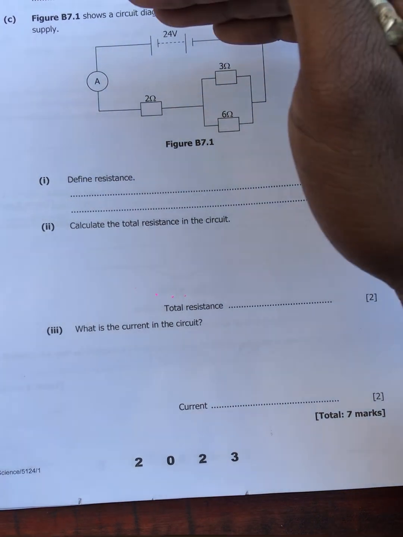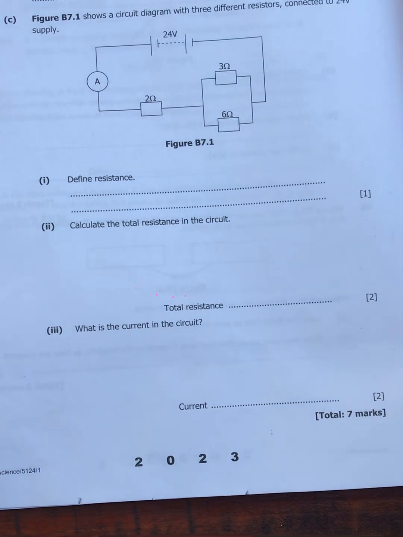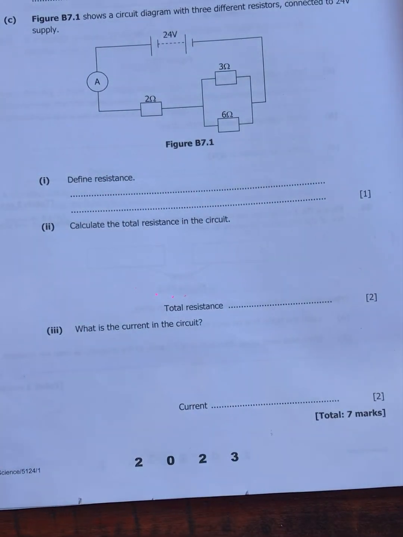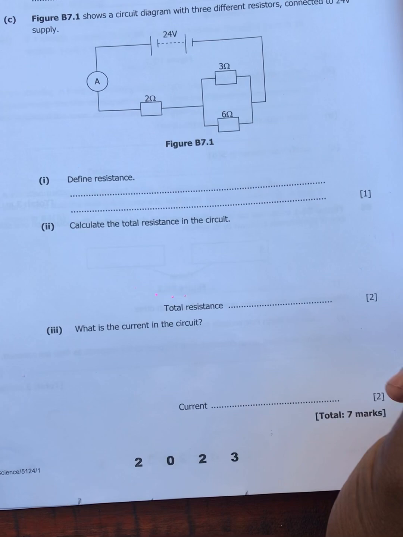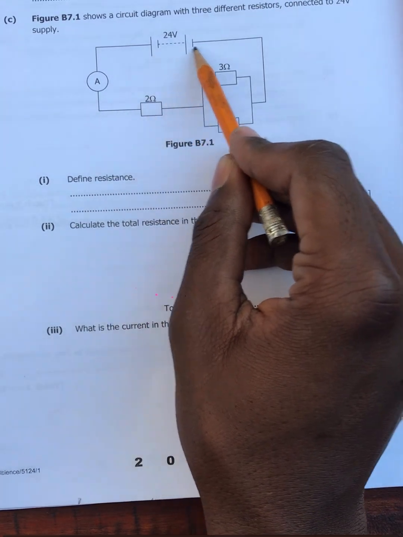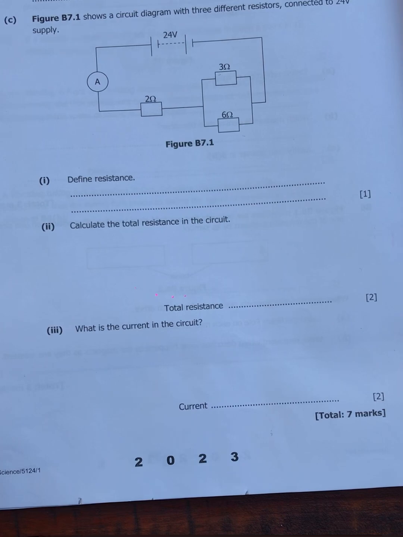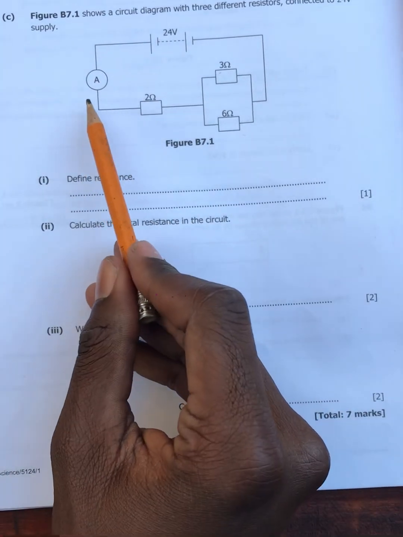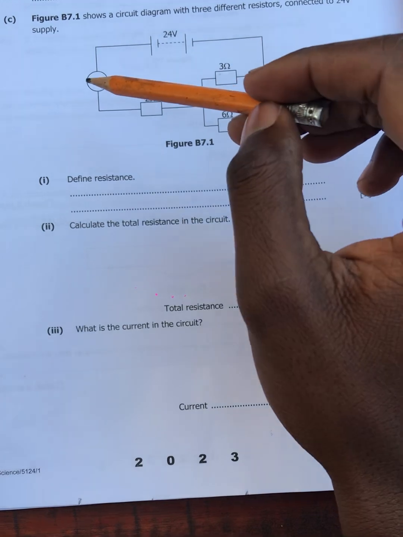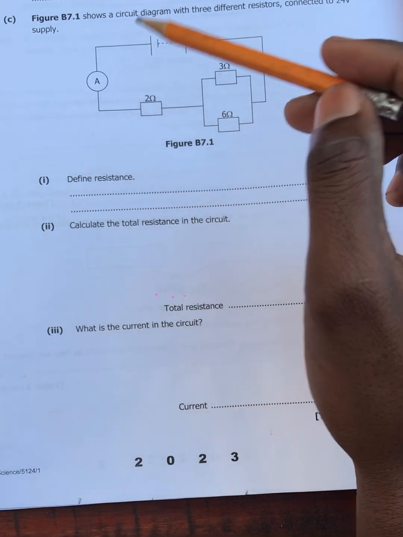Yeah, let's look at this question here. It says, figure B7.1 shows a circuit diagram with three different resistors connected to a 24 volt supply. So these are the three resistors that are connected to this 24 volt supply. We have that instrument there labeled A. Now that is an ammeter.